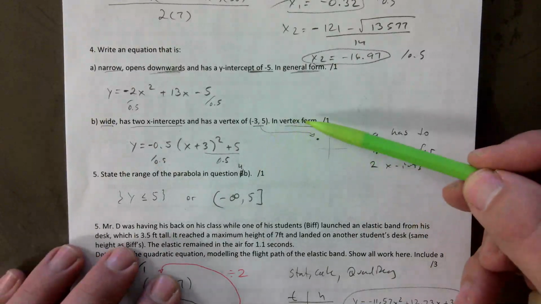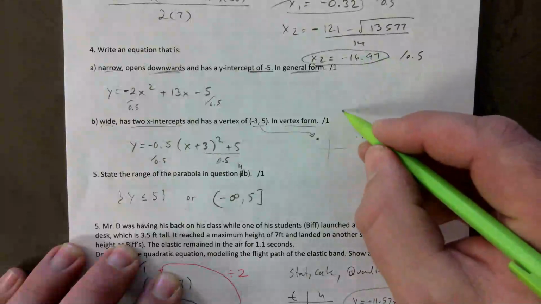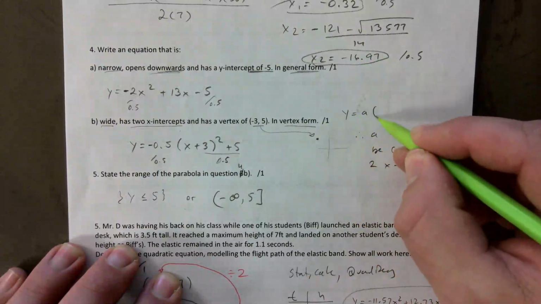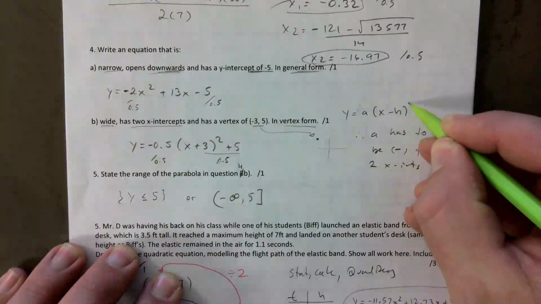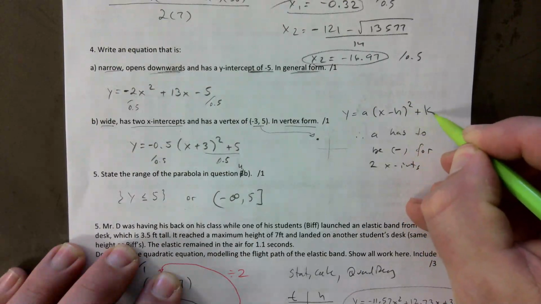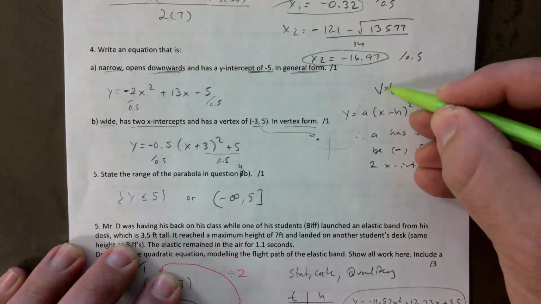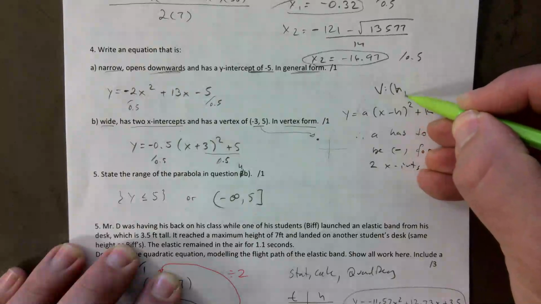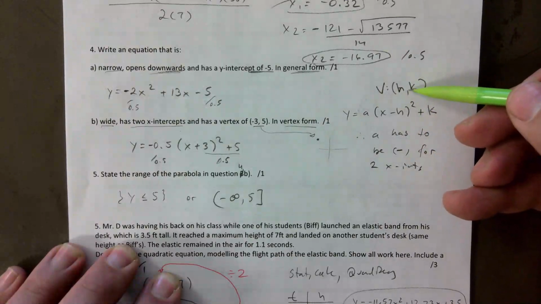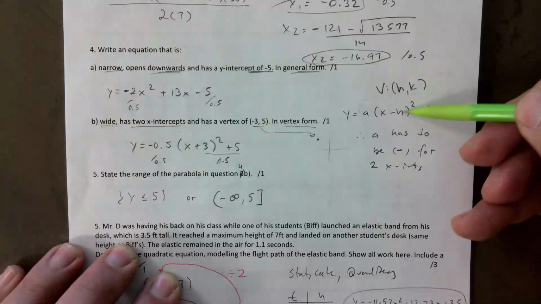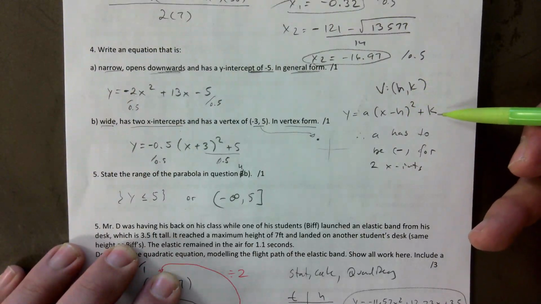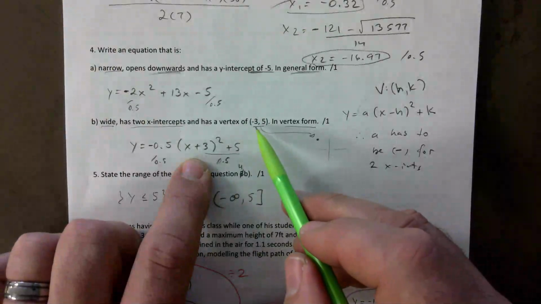If it's in vertex form, you should remember that it's like this, where H and K, the vertex is (H, K). You plug it in. That's the first thing I wanted you to do.